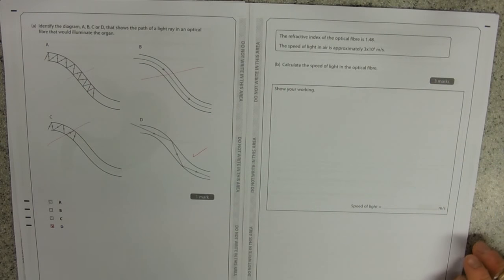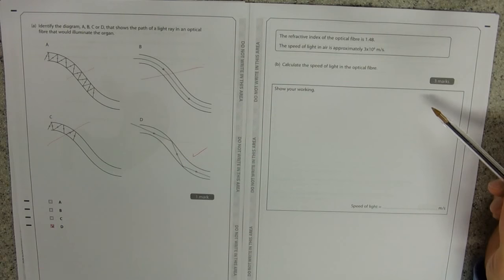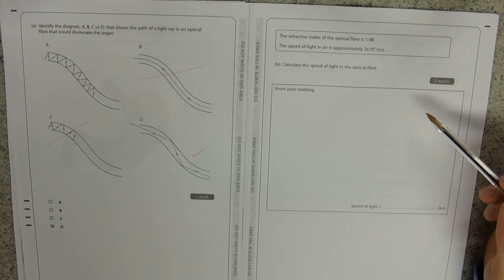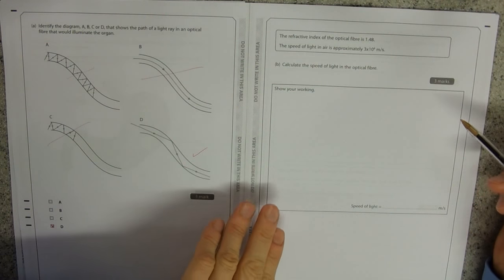The refractive index of the optical fibre is 1.48, and we've got the speed of light in air. Calculate the speed of light in the optical fibre. So we've got 3 marks here, and you really should get these 3 marks. There shouldn't be any excuses.